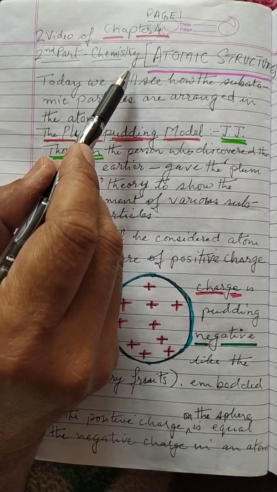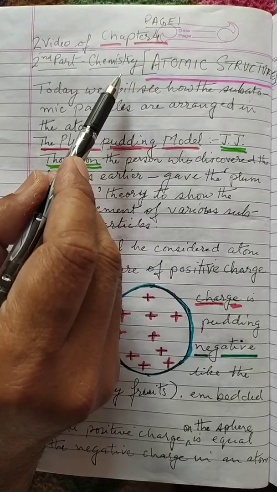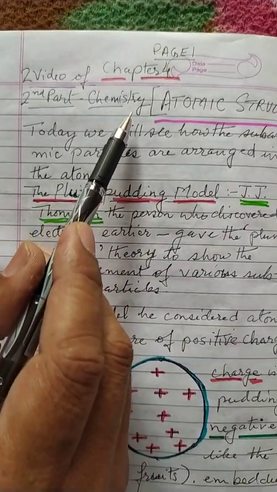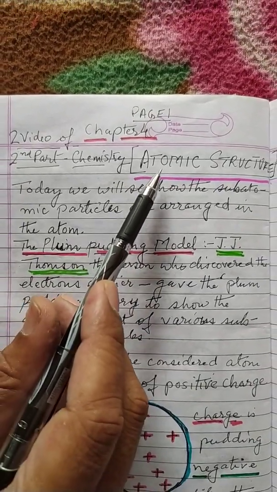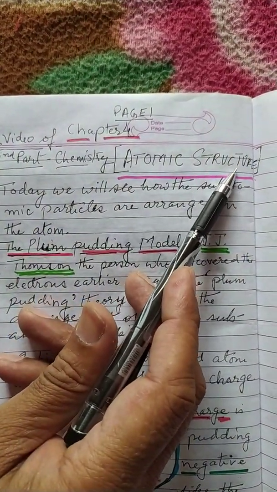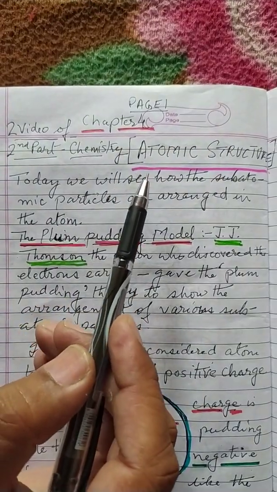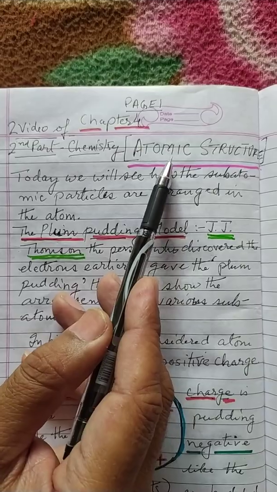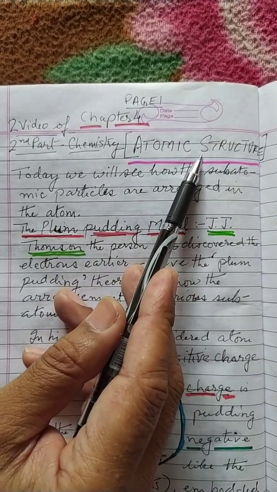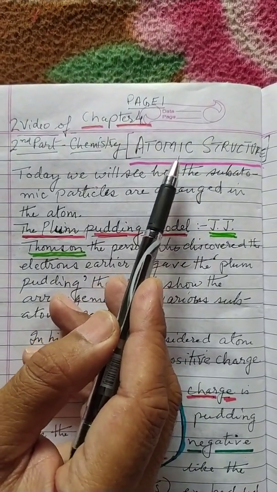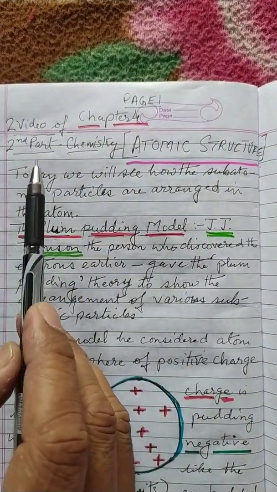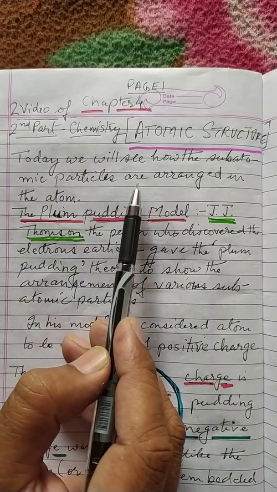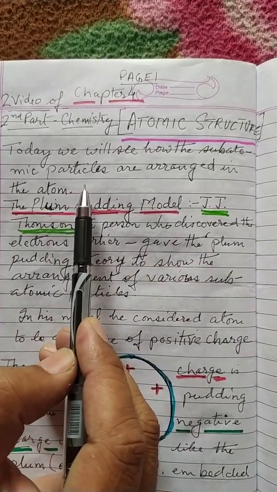Today we are going to see the second video, or the second part, of the fourth chapter in chemistry, and this is about atomic structure. Last time we saw in the atomic structure about the three subatomic particles, which were protons, electrons and neutrons. Today we will see how the subatomic particles are arranged in the atom.